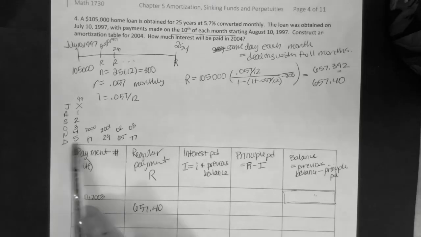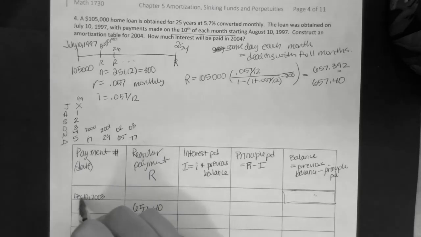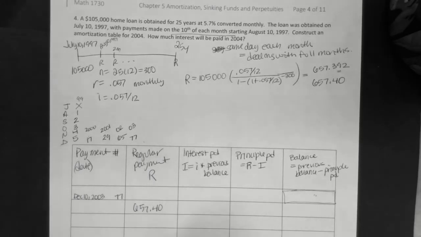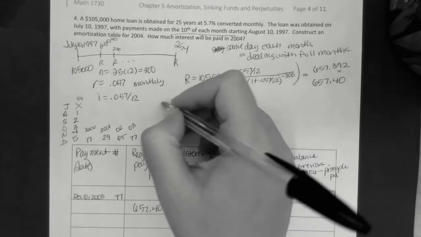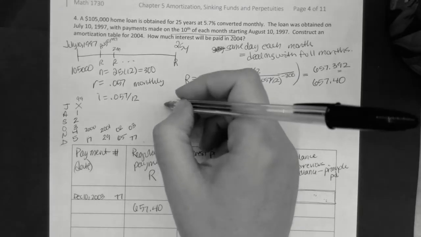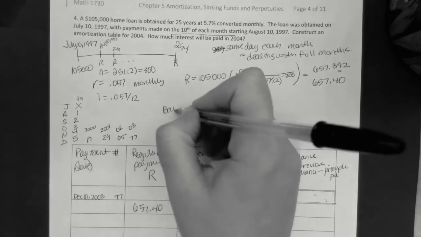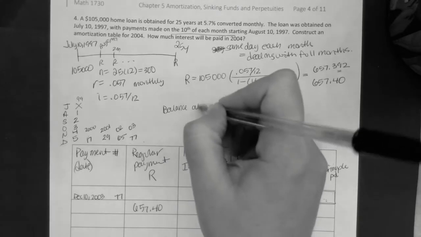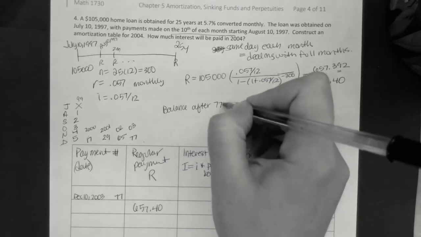This would be December of each of these payments. So that means here, December 10th, 2003 is payment 77. Okay. Now we need that to figure out what this balance is, because what we're going to do is use the 4.1 formula to figure that out. Okay. So now we're going to look at the balance after the 77th payment.